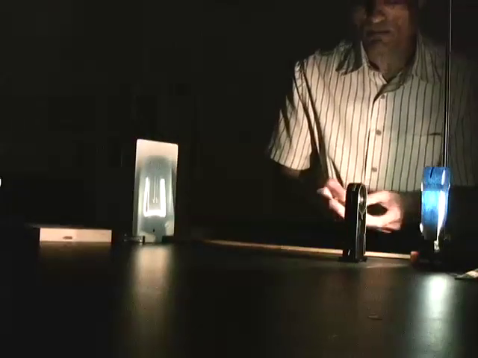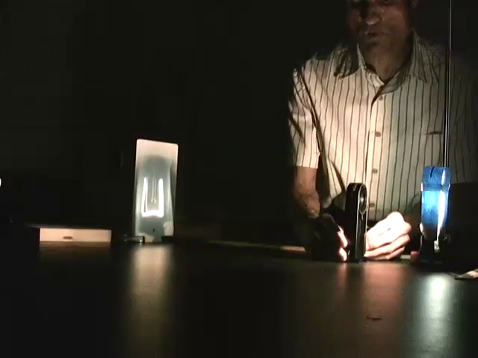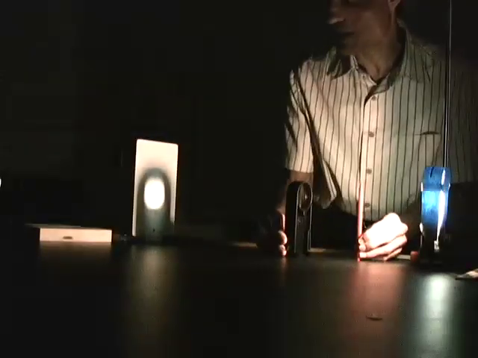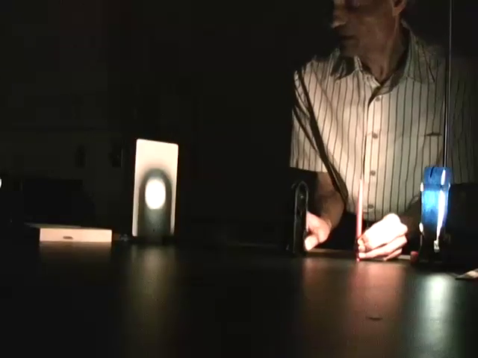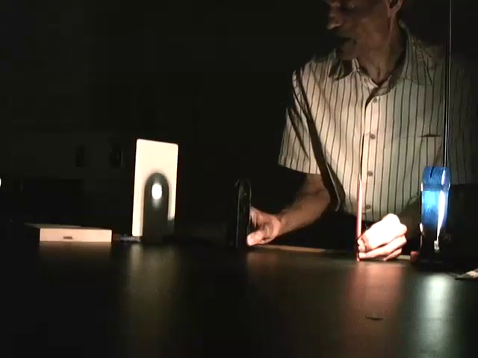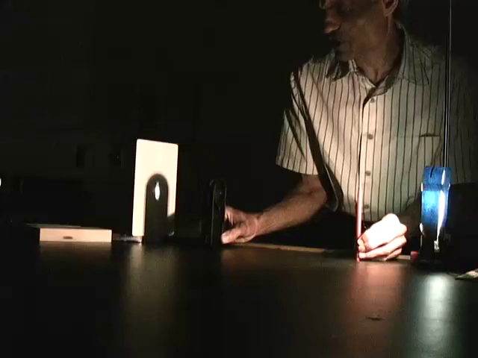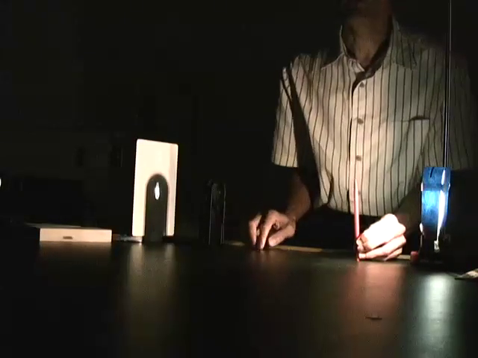There, I have the first position of the lens that gives me a magnified image, and I'm going to indicate that by my red pen, and now obtain the diminished image position. Alright, stop the video now and measure the uppercase D, the distance between the screen and the object, and the lowercase d, the distance through which the lens is shifted.